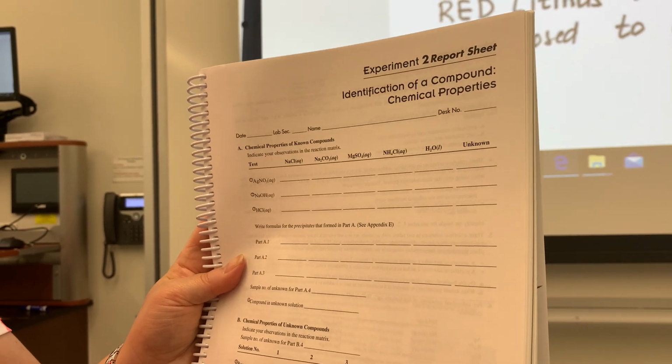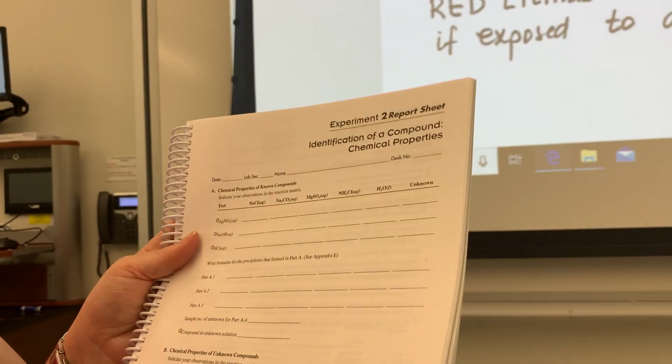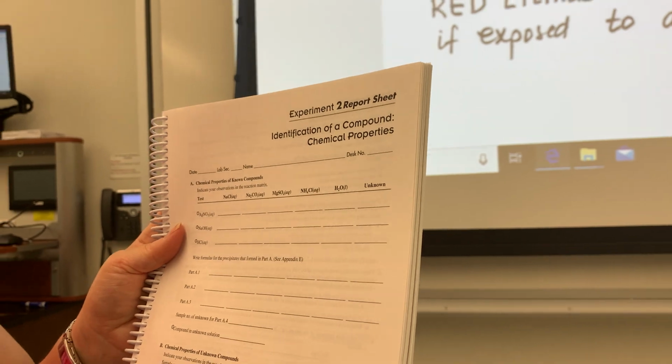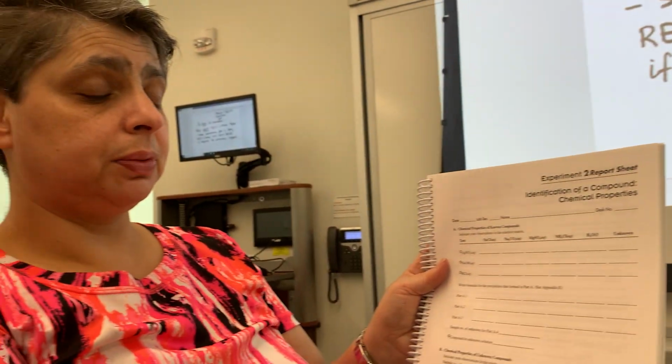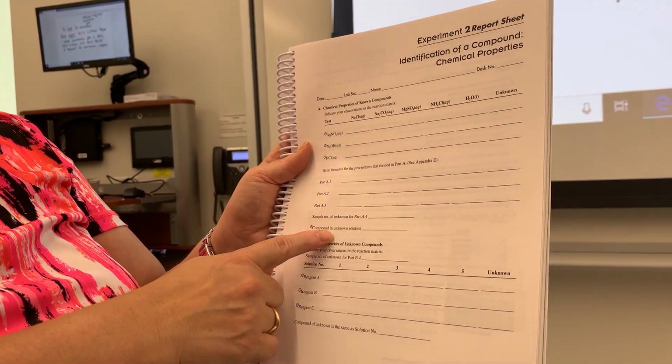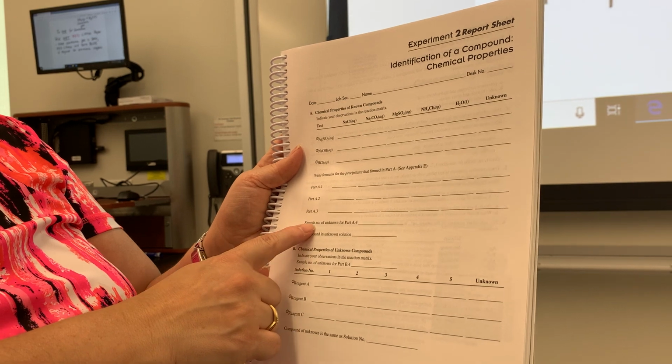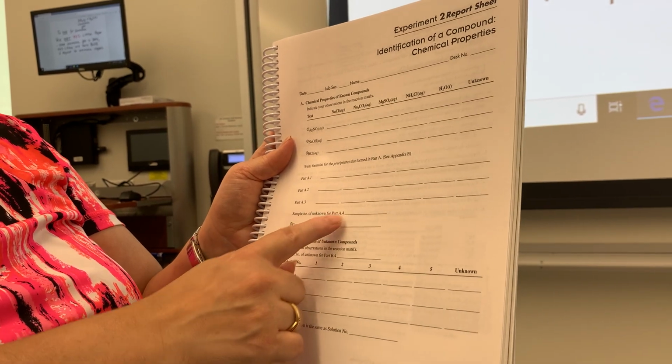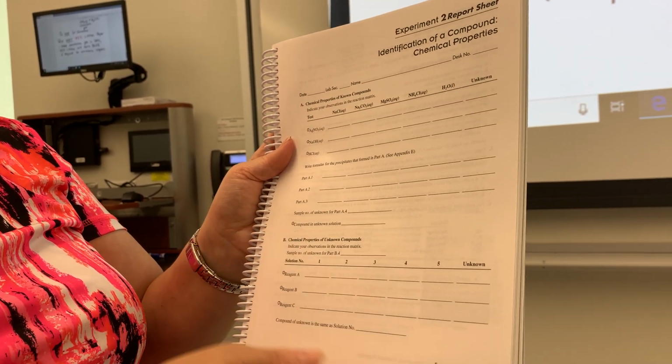So as a minimum, you write molecular equations, make sure they're balanced. And again, it's highly advisable that you try to write ionic equations as well. And then down here, you will be identifying your unknown. And we will let you know whether you will be doing only one unknown for part A4 or possibly two. This is all.